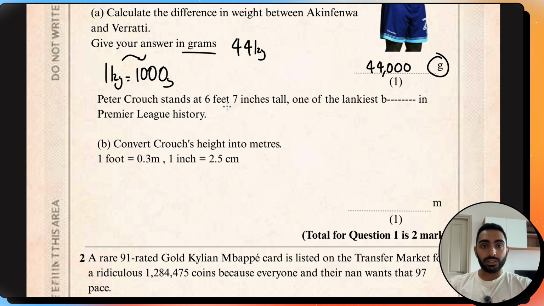Peter Crouch stands at 6 feet 7 inches tall, one of the lankiest, I think it means broomsticks, that probably fits in there, in Premier League history. Convert Crouch's height into meters. 1 foot is equal to 0.3 meters and 1 inch is equal to 2.5 centimeters.